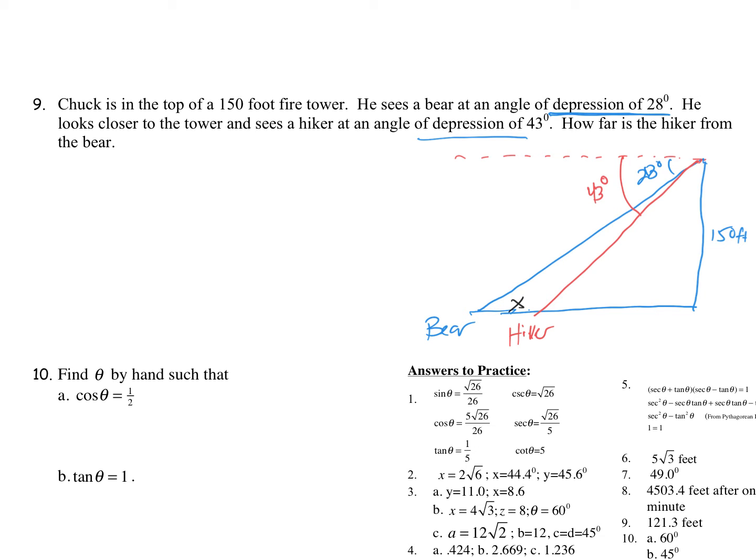So you'll notice that the angles of depression are outside of our right triangles. So we need to move those angles into the triangle. So let's first look at the 28-degree angle. So we know that we have parallel lines because we have the horizontal line up here and the ground on the bottom. So we have parallel lines cut by a transversal, which means that we have alternate interior angles that are congruent.